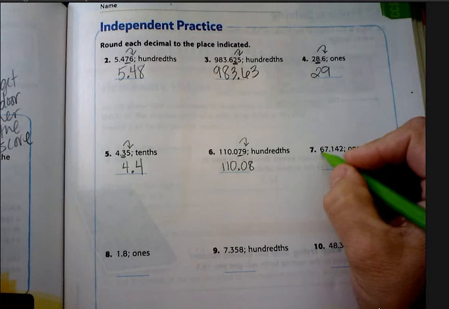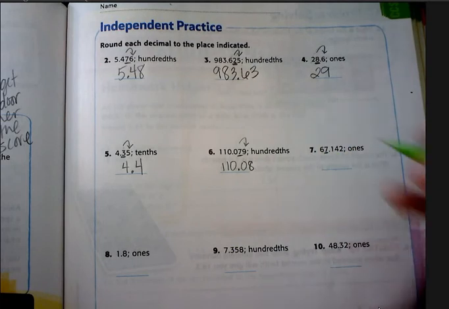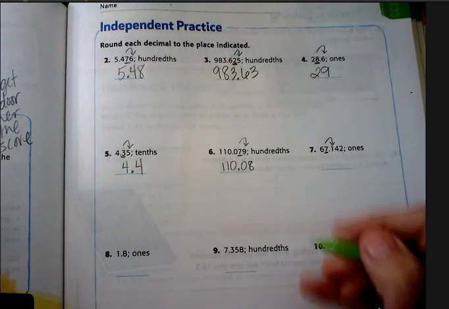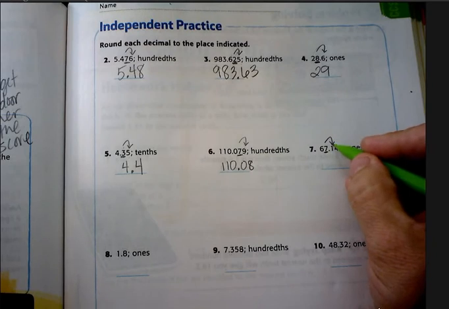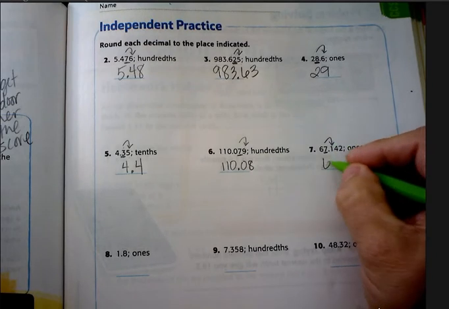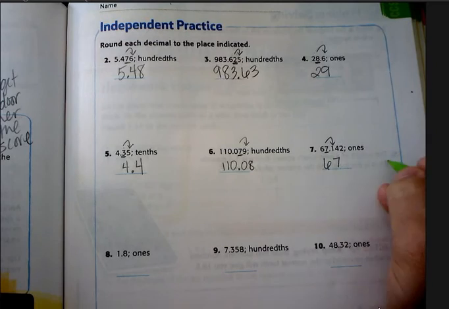Ones. We've got tens, ones. Find your target. Look next door. 5 or higher. Nope. So we don't go back and raise the score. It just stays, and we don't need to put anything else after our target.